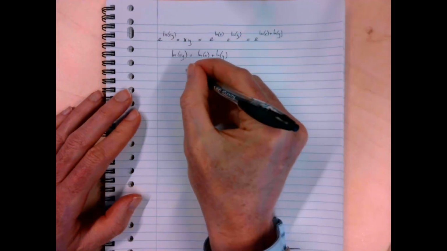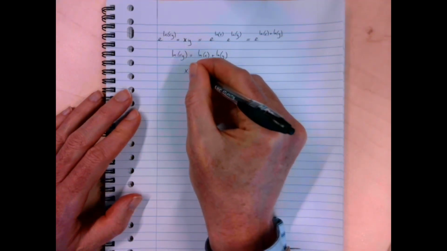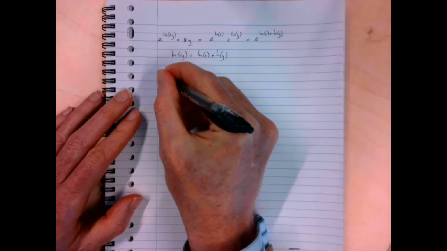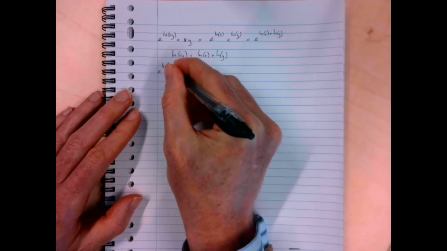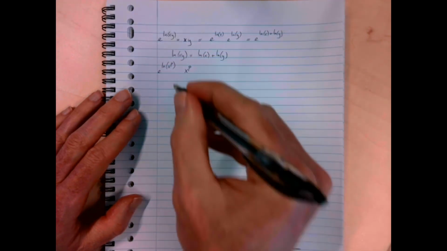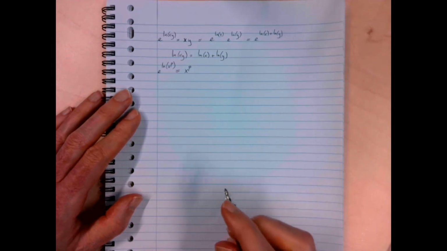Similarly, if we look at some x, where x is a positive number, to some power p, well, of course, by definition, again, we can write this as e to the power log of x to the p, right?